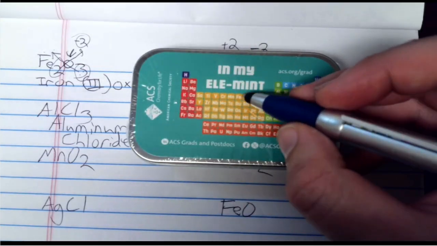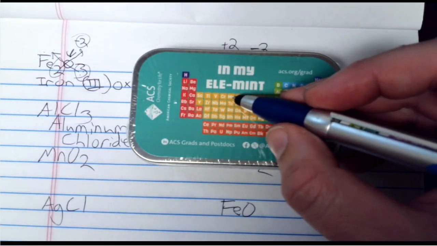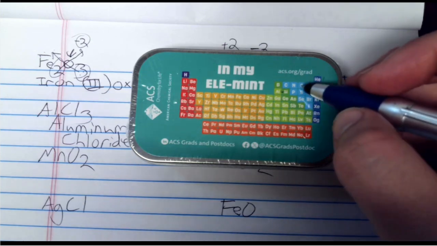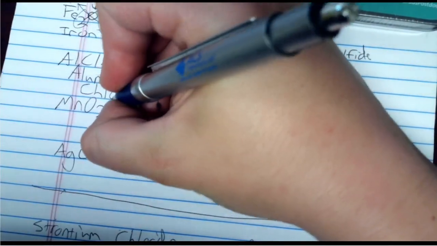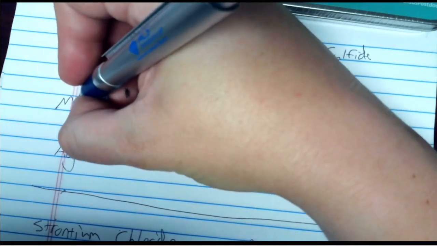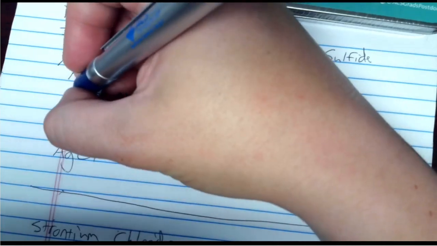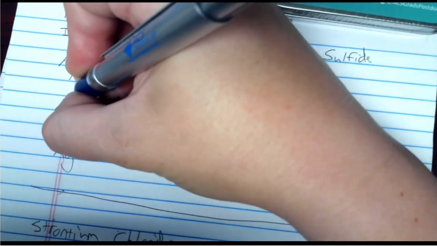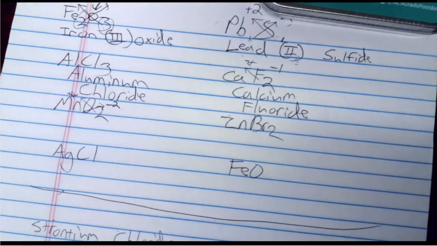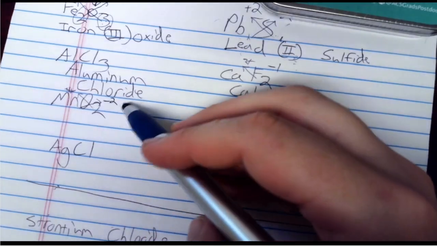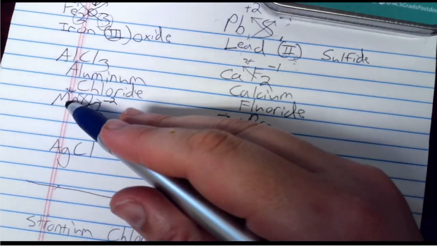Mn. Mn is right here, right in the middle. So, ooh, that's a little tough. Oxygen is right here. So, with that in mind, oxygen is -2. These do not match. 1 and 2 do not match. So, this 2 becomes 4. I'd have to double the 1 to get to 2, so I double the 2 to get to 4.